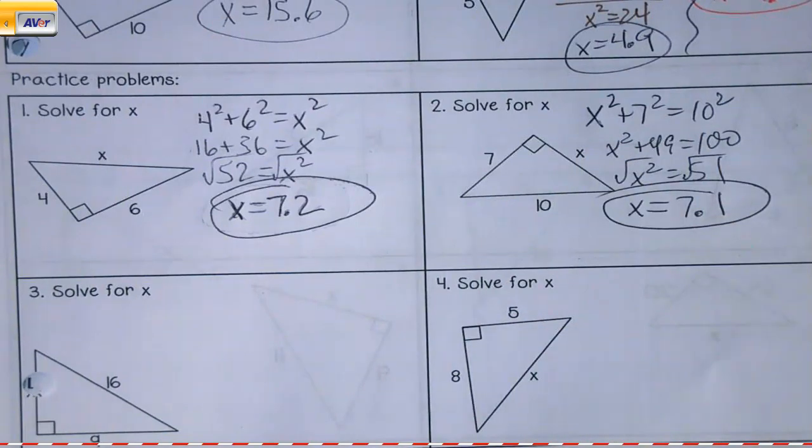So this is setting us up for tomorrow when we start doing applications, where you're going to have different pieces that happen to be missing. One time it may be an angle, the next time it may be a side, and we're going to have to adjust as we go. So get your background work done on this stuff before we get to that.